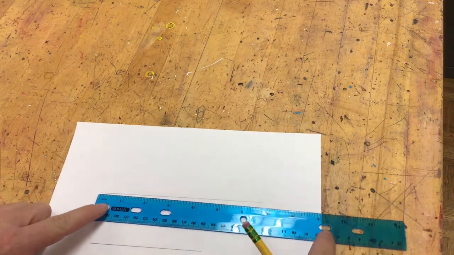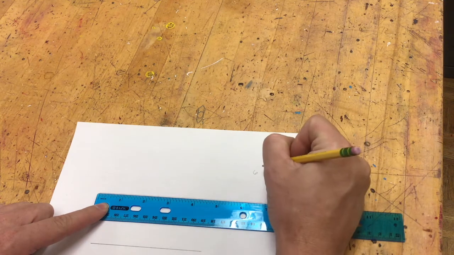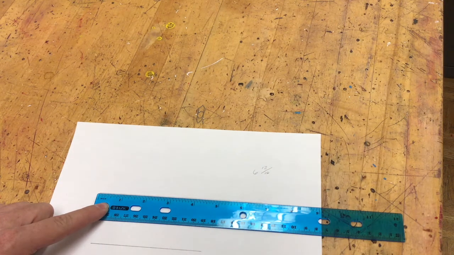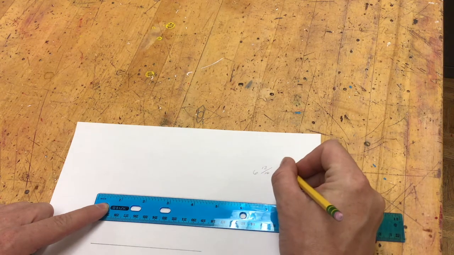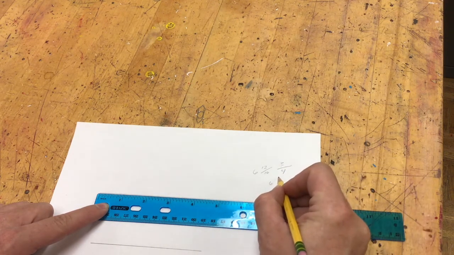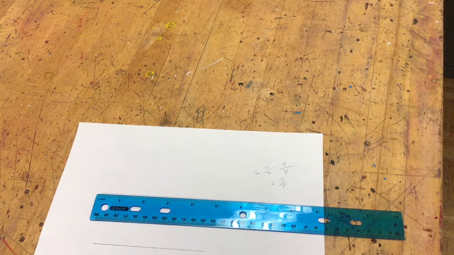All right, so I'm going to start that line at the beginning. Come out to my first whole number again. I'm past the 6, so I'll take that 6 and count my lines. 1, 2, 3, 4, 5, 6, 7, 8, 9, 10, 11, 12. So 6 and 12 out of 16, because we're in the 16th scale. And hopefully you guys are looking at that saying that you can reduce it. We know that 4 goes into 12 3 times and into 16 4 times. So it can be reduced to 6 and 3/4. All right, let's get you some practice. Good luck.